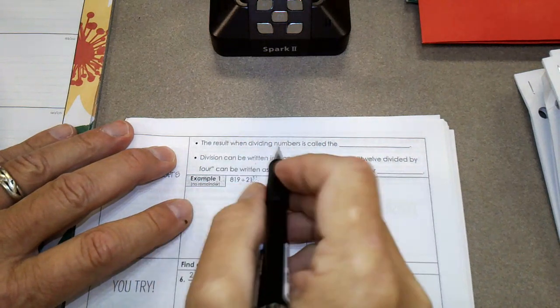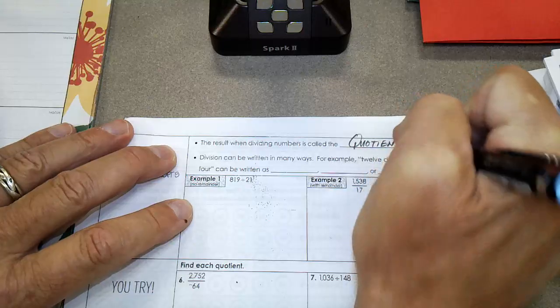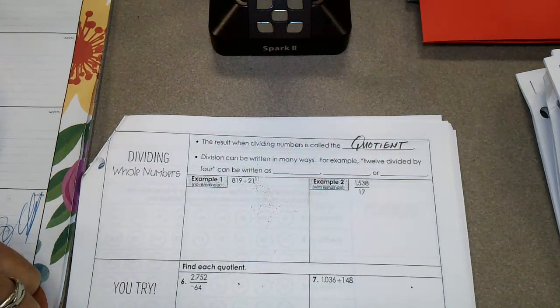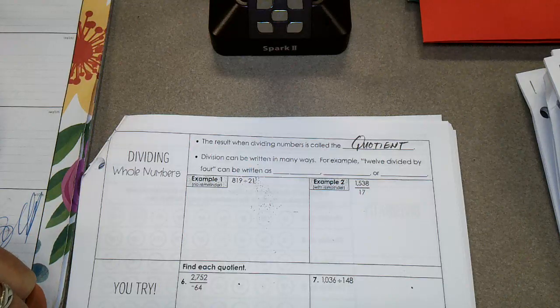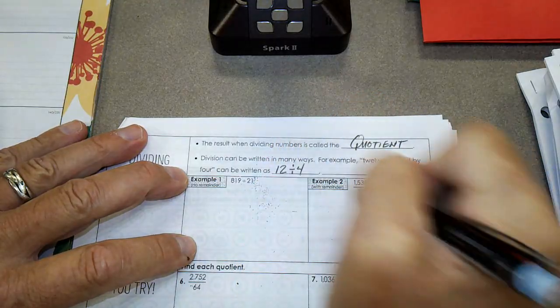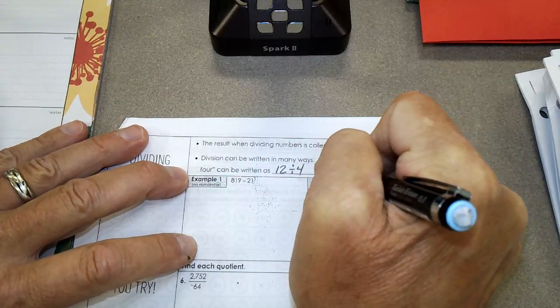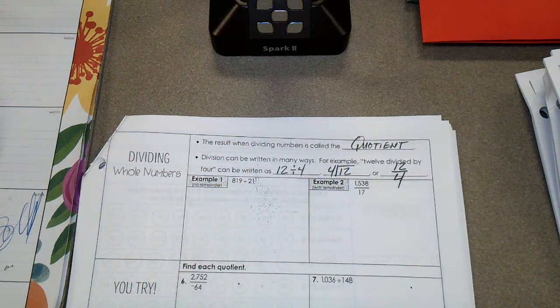The result when dividing numbers is called the quotient, okay? It's called the quotient. That's the answer to a division problem, all right? And division can be written many ways, just like multiplication. For example, 12 divided by 4 can be written in several forms, including as a fraction. A fraction's a fancy way to write division, right? So those are three different ways that we can write division in math, okay?